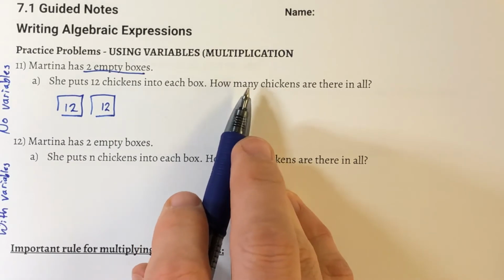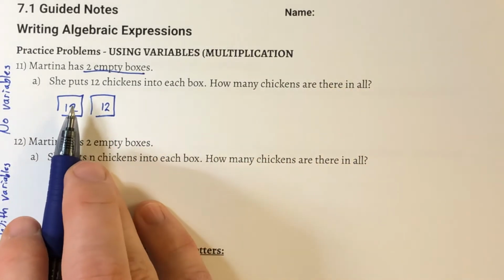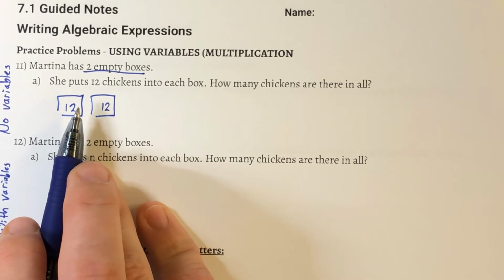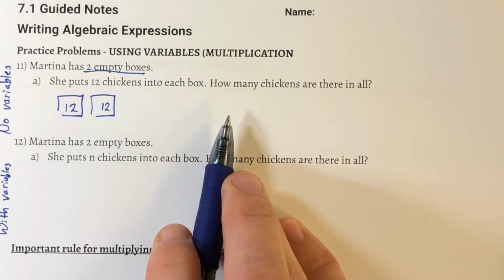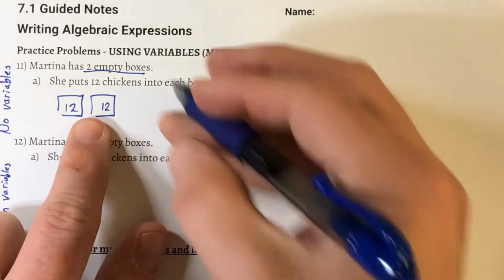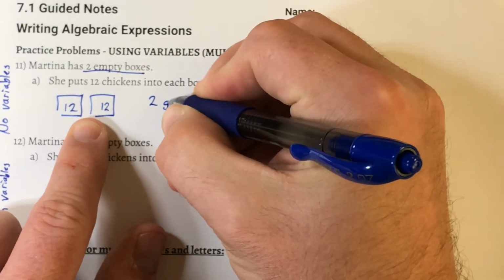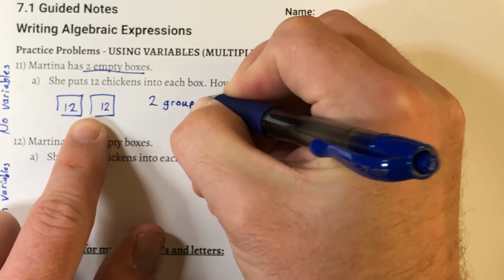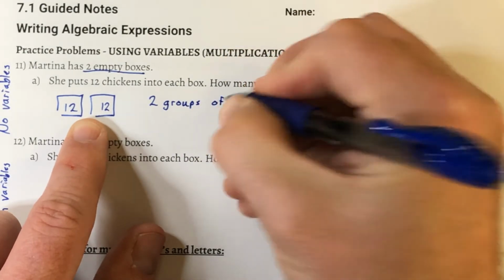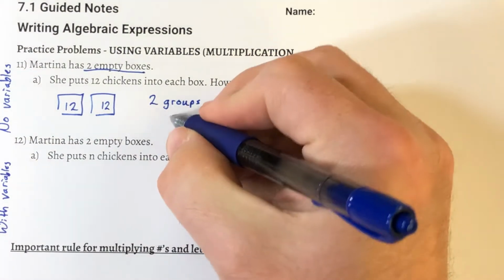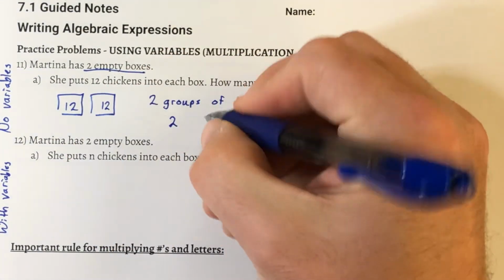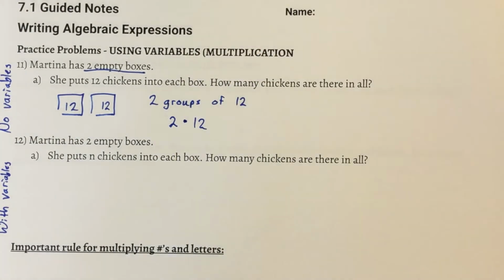All right, next, we want to know how many there's in all. I could add these, true, but let's say I had many more of them. Well, then I get into what we call repeated addition. So how can I speed that up? Well, through multiplication, of course. So let's think about what we have. I have 2 groups of chickens, right? Our groups are our boxes. So 2 groups of 12 chickens each. Groups of means multiply. So we have 2 12s, right? 2 groups of 12.